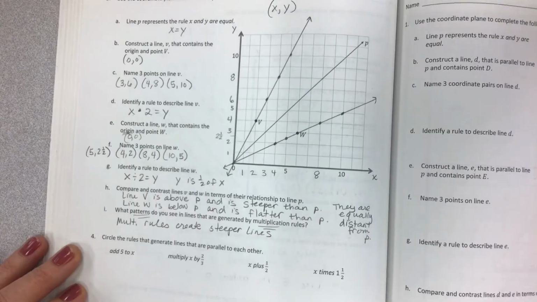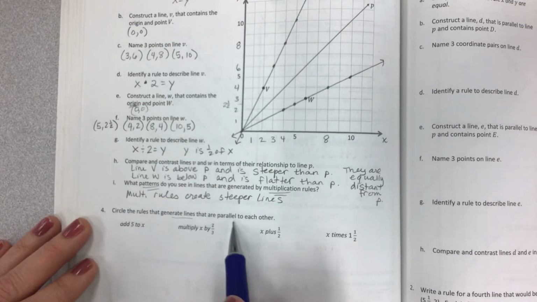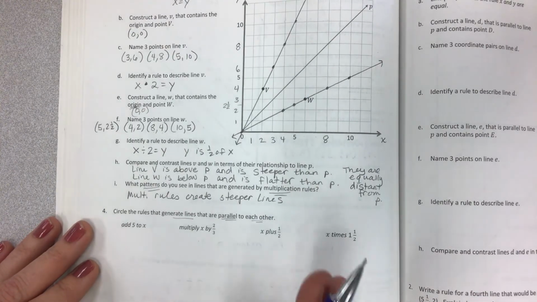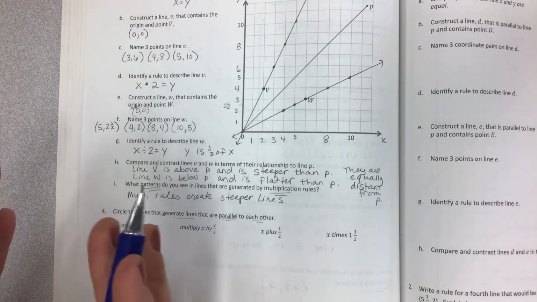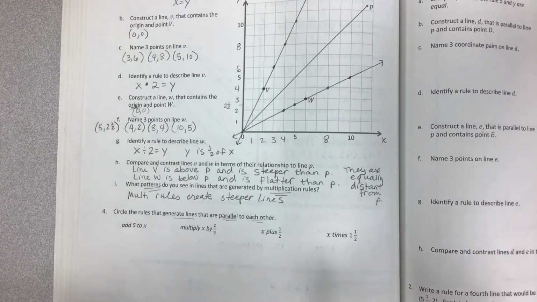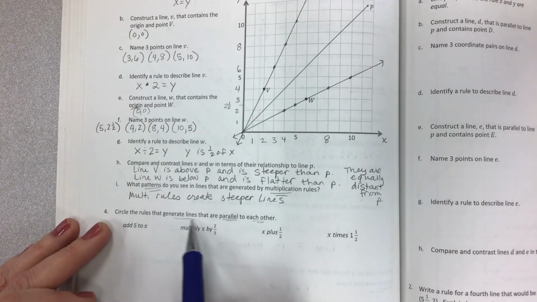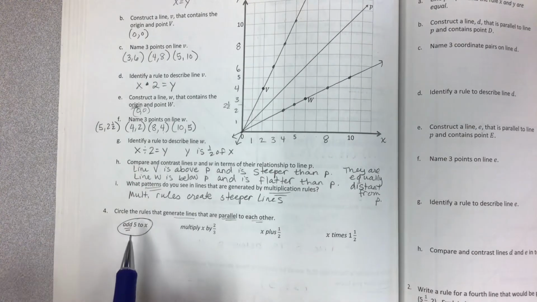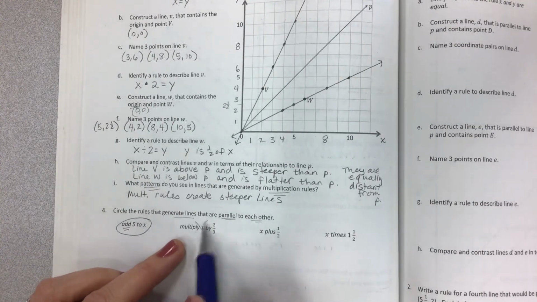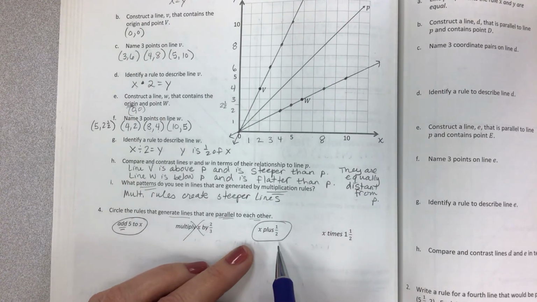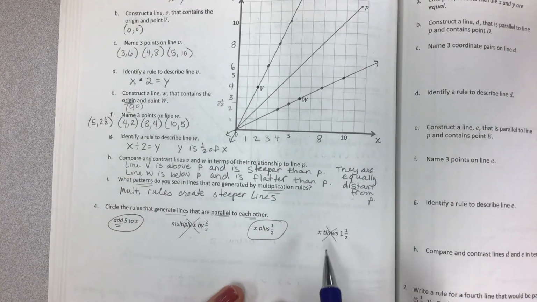So with that in mind, circle the rules that generate lines that are parallel to each other. Well, it's not going to be multiplying, because we know from the template practice that we did previously that when you have parallel lines, it's because you are either adding or subtracting. Okay, so we're going to circle the rules that would be parallel to x. Adding will give us lines that are parallel, but multiplying will not. That would create a steeper line. X plus whatever, even if it's a half, that'll still work, but times will not.